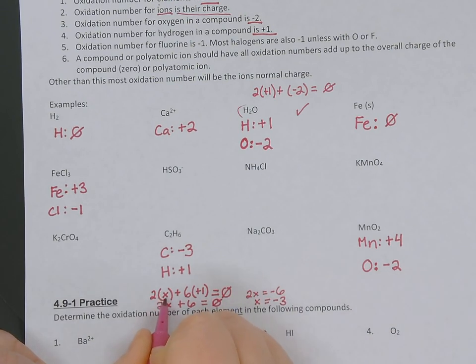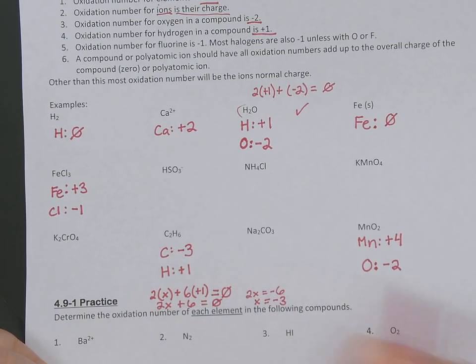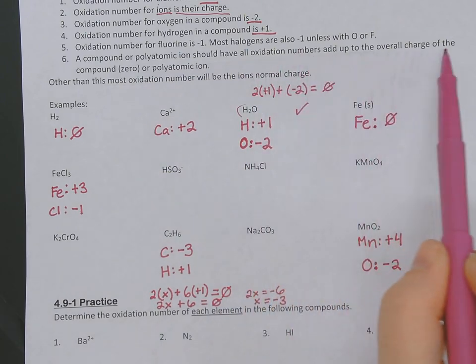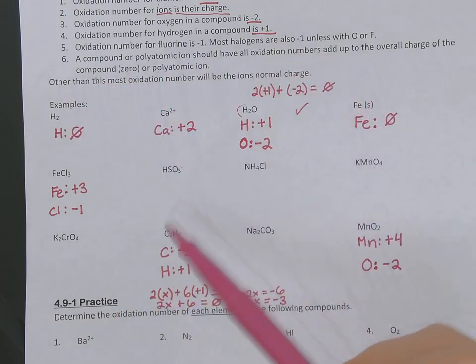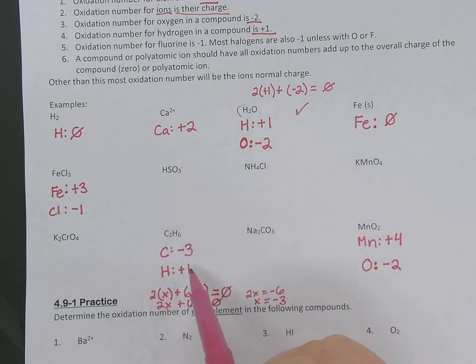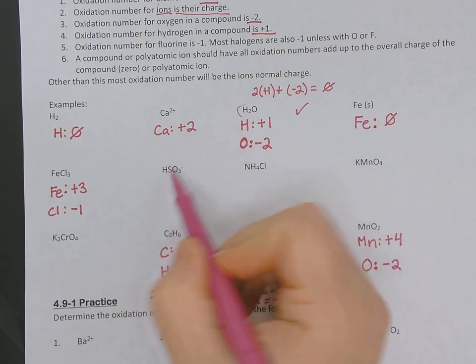And we can always check it. -3 times 2 gives me -6, plus 6 gives me 0. So those are my oxidation numbers for that. So this is how we can use this rule here, that the overall has to add up to the overall charge of the compound to help us find some of them we don't have a rule for. So I knew hydrogen and I calculated carbon based off of that. Now all these other ones have some sort of polyatomic ion in them. Let's start with this one.